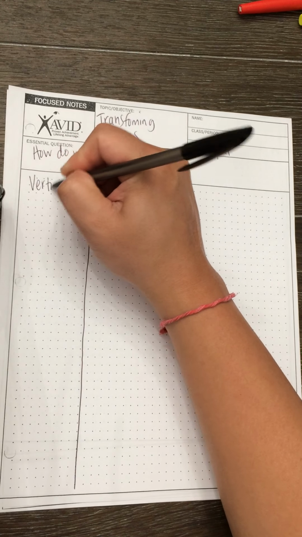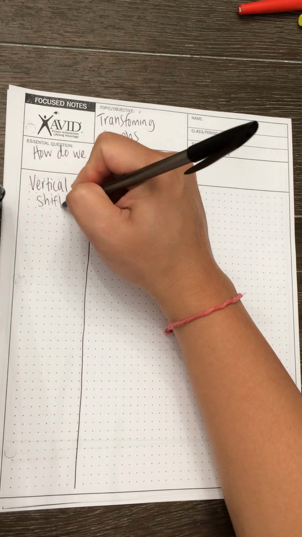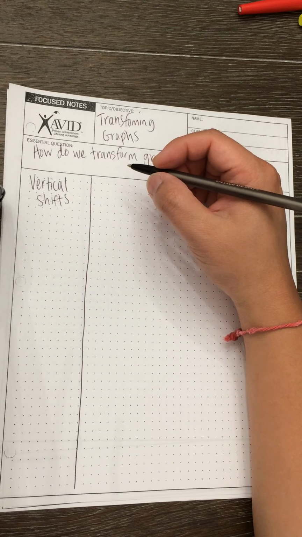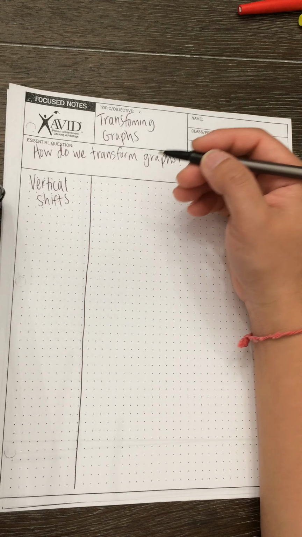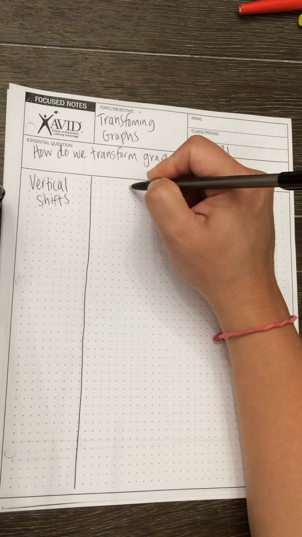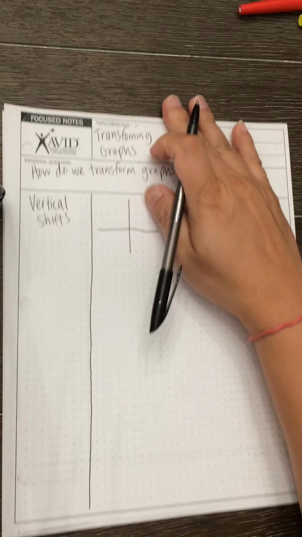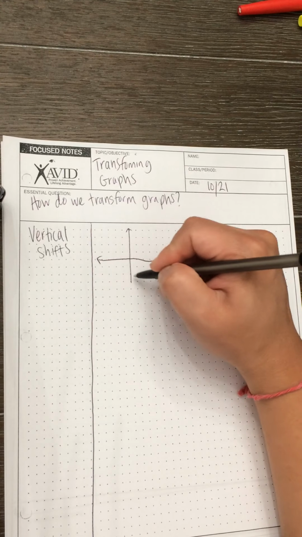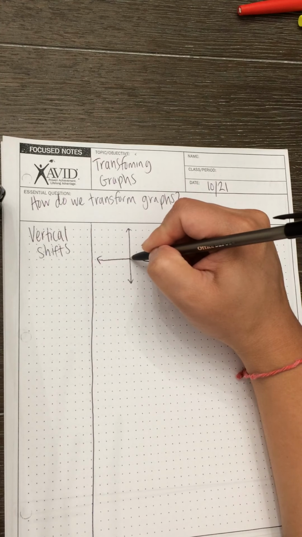And so we have different kinds of shifts and factors that could cause the graph or the function to transform. So we're going to do vertical shifts, and vertical shifts are like up and down. We're going to focus on several different types of graphs as we're doing this. And the graph that we're going to work with for this one is a parabola.